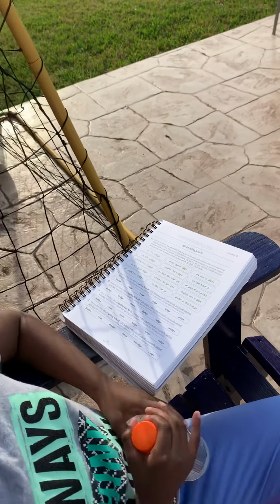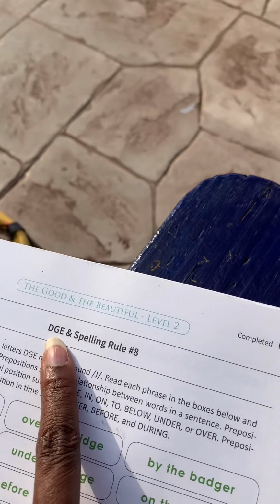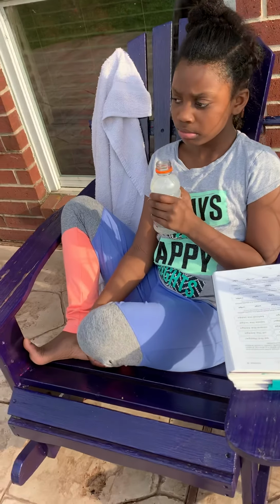I want you to tell me if you can remember in your own words, when you're dealing with the DGE phrase, what's one of the rules with the letter J? Do you remember the rule with the letter J? If a J is followed by a vowel, and what kind of vowel?